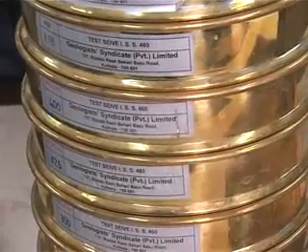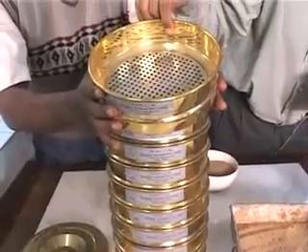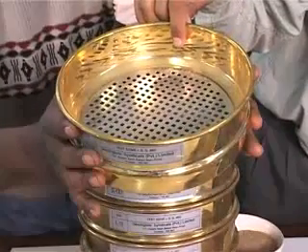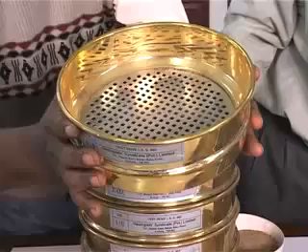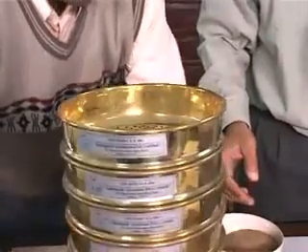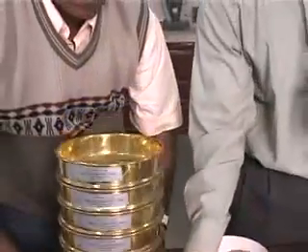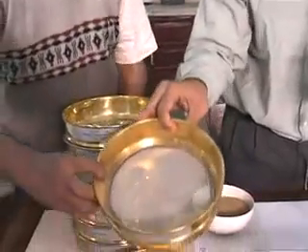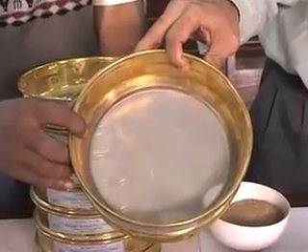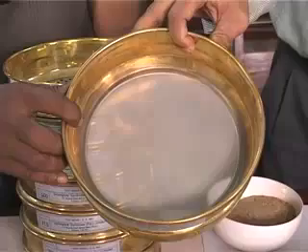You can see the opening of the individual sieve, from this coarsest sieve that is being shown now, and we can now show the appearance of the finest sieve used for finding out the grain size using sieve analysis.